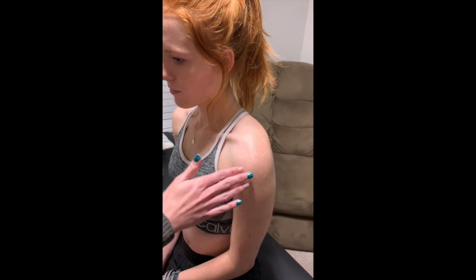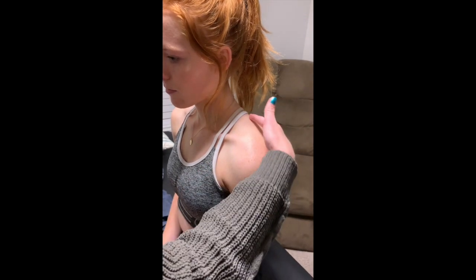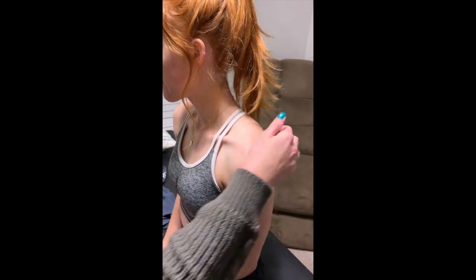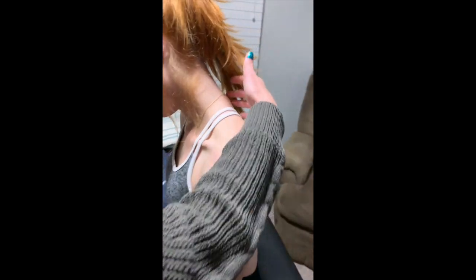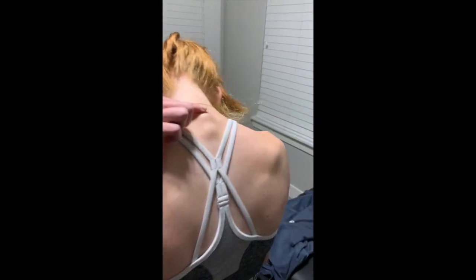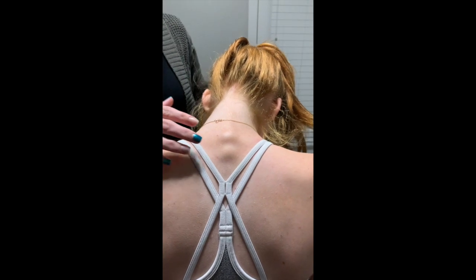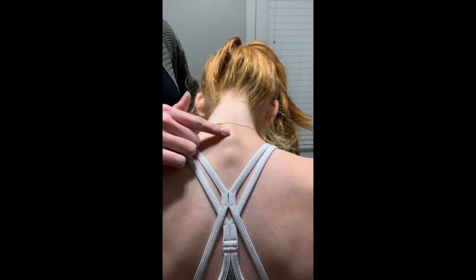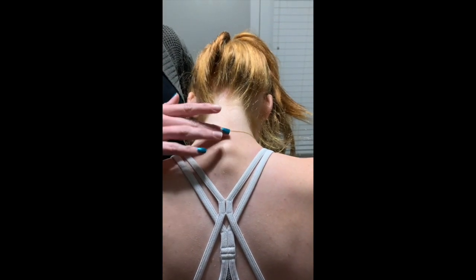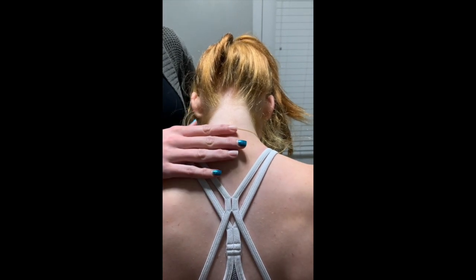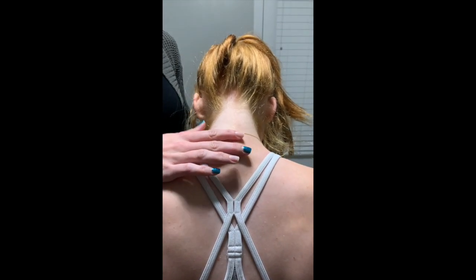And then the next thing I'm going to palpate, we're going to move to her back and shoulder. So I'm going to palpate for her C7 and C6 spinous processes. So I'm going to find the most prominent bony structure on the back of her neck, and then put my finger up one more vertebrae, and I'm going to ask the patient to flex and extend their neck.